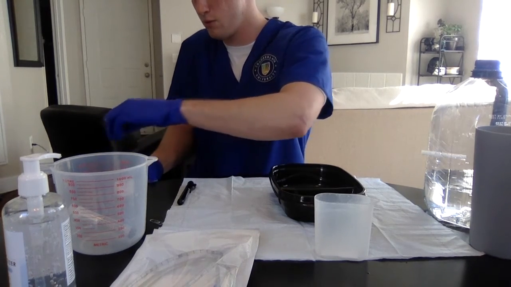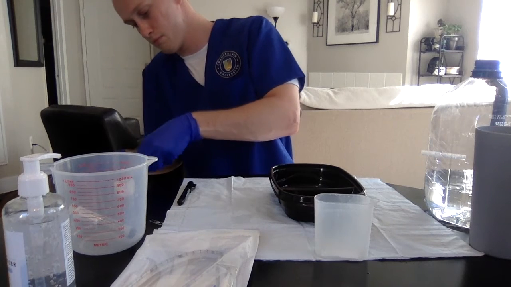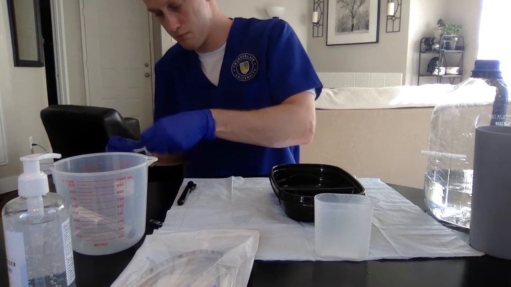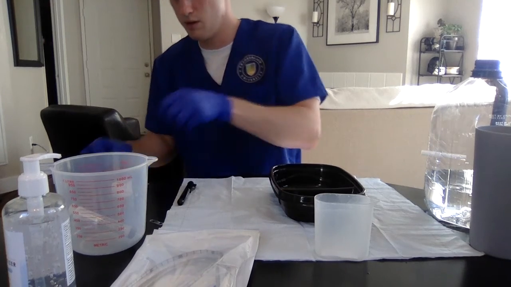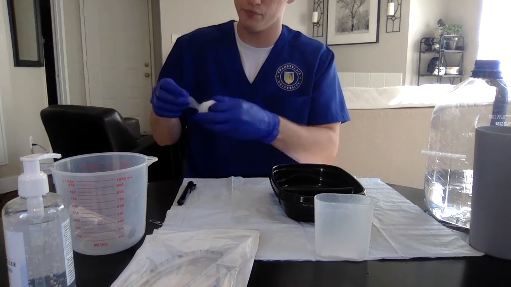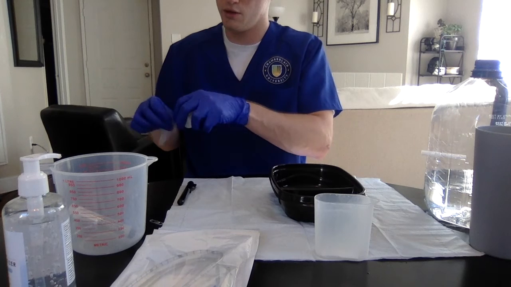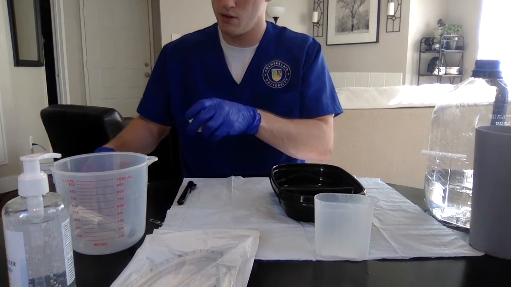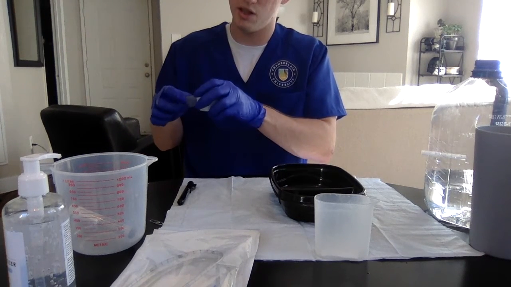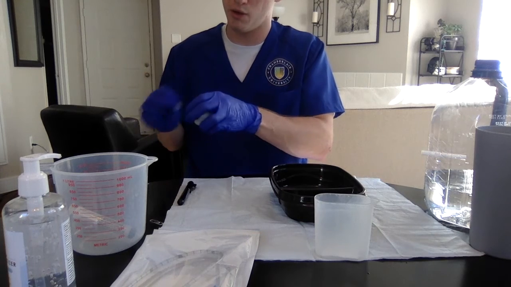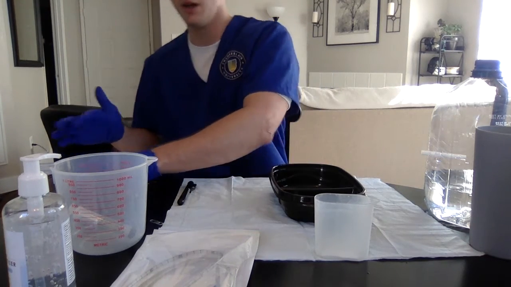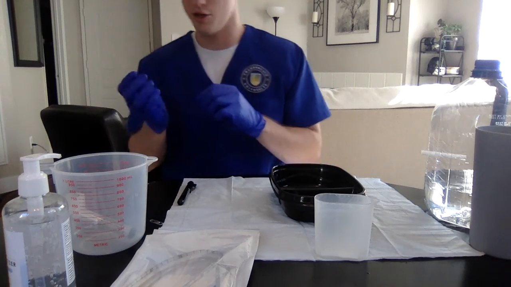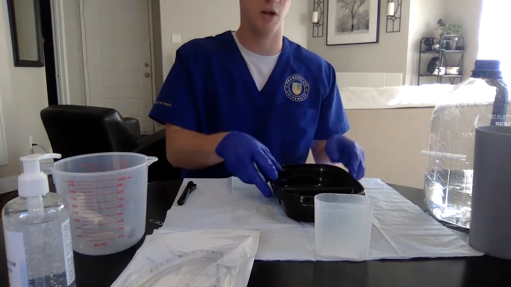Put that, sorry, need a little extra work. I'm going to do another one just in case. I'm also going to do a little piece of tape for our marker for how far we're going to be inserting our tubing here. So now we're done with our tape over there. So we're going to prepare everything else. We have our emesis basin.